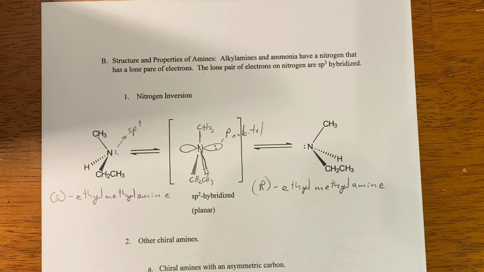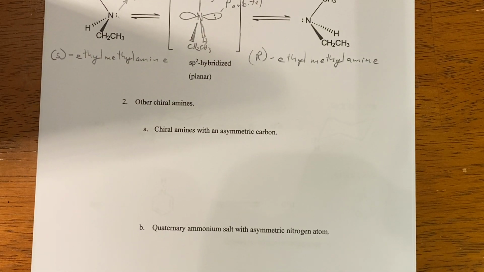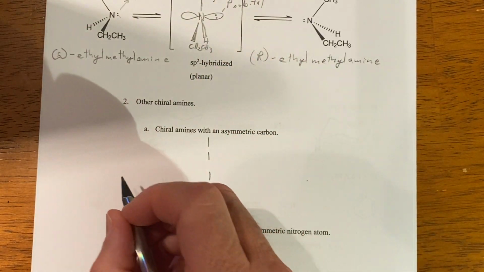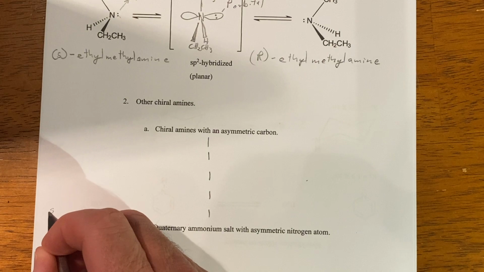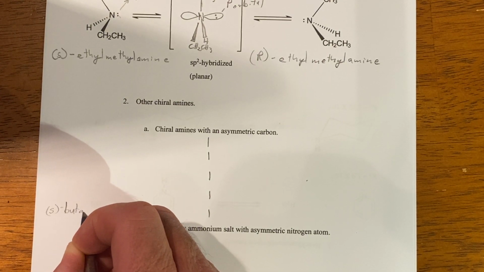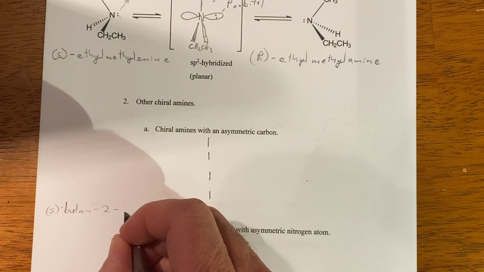So there are other chiral amines too that you actually can isolate, and we'll look at some of those examples. For instance, you can have an amine where you have an asymmetric carbon as the chiral center and the nitrogen is just one of the substituents, and those we can isolate. A good example is S-butane-2-amine.